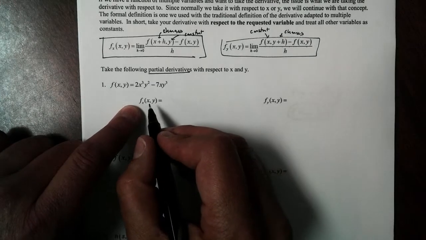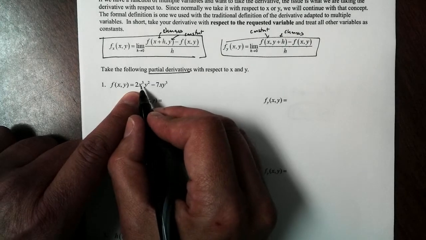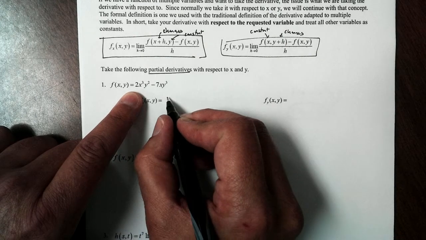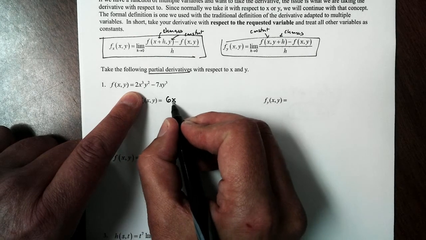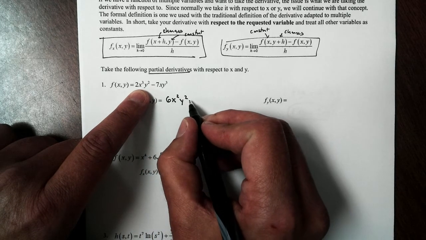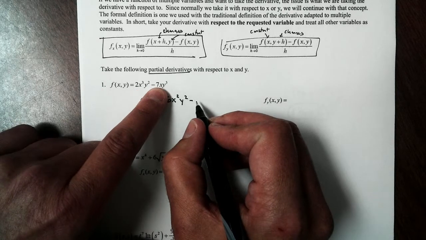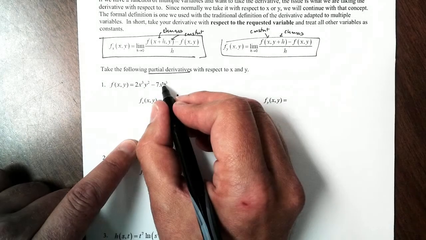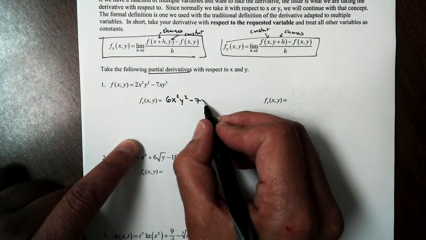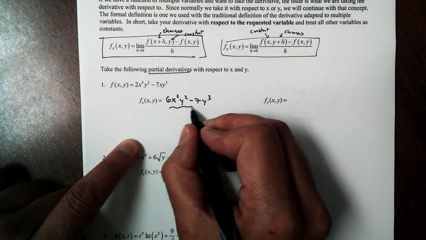So when we look at the x, we have x cubed. When I take my derivative using my power rule, we will get 6x squared. We leave this as y squared like it's a constant. Minus, take the derivative over here with respect to x, the power is 1, so that becomes 7, the x goes away, and we're left with y. And there we have it.